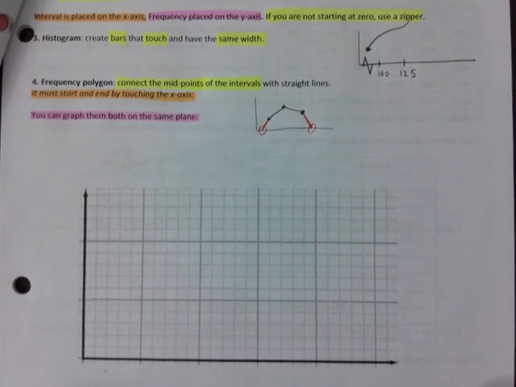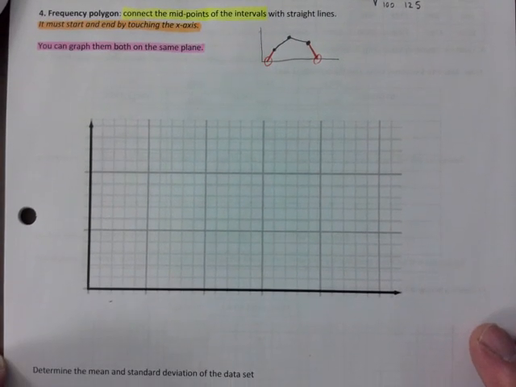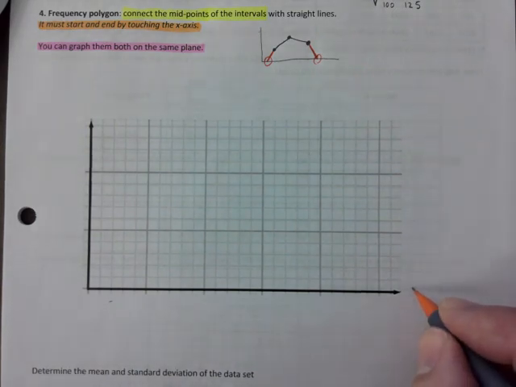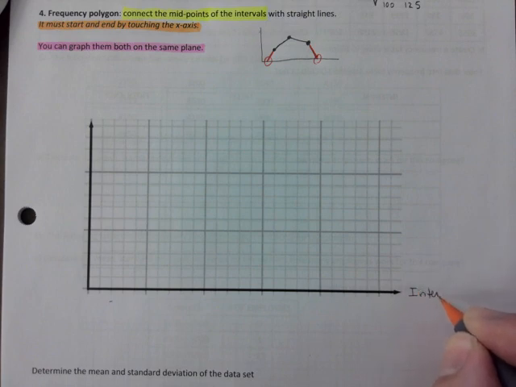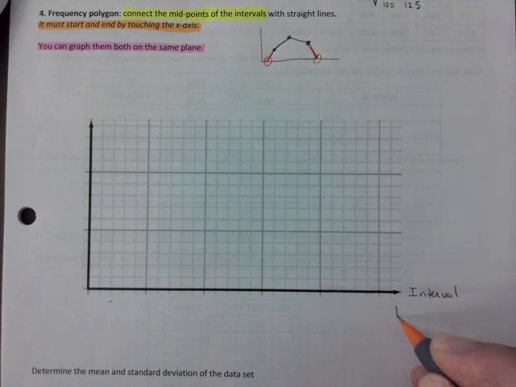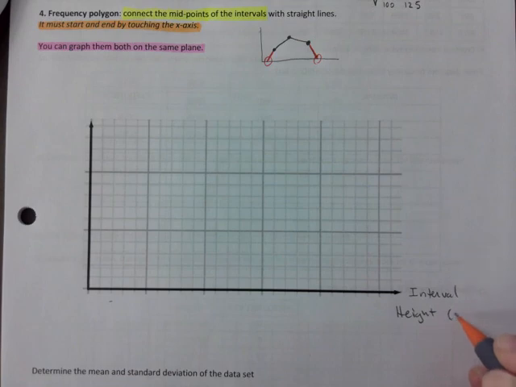So here we go. I provided you with a nice grid. So here you go with the interval. So what is the interval in this case? That is the height of the tree, right? Height in centimeters. So I write down the interval so you know that's what goes there. But really, all you would need there is the height in centimeters. It doesn't matter if you write down interval, that's fine.